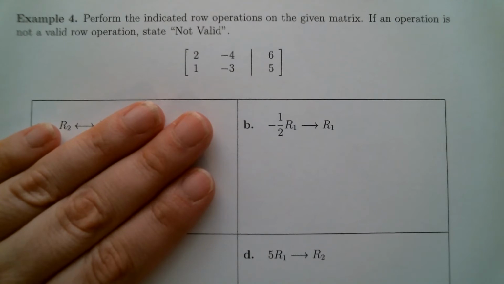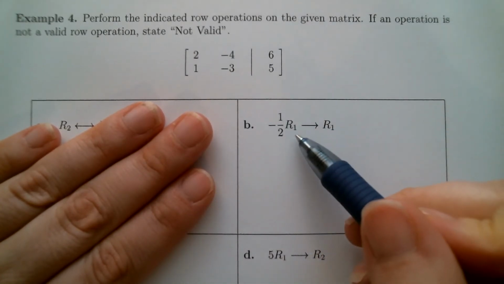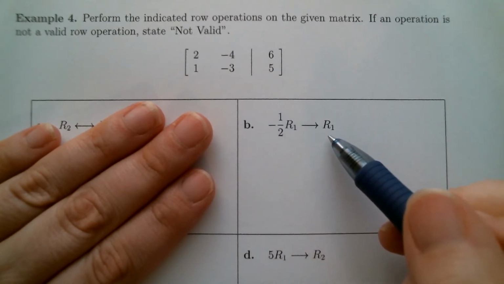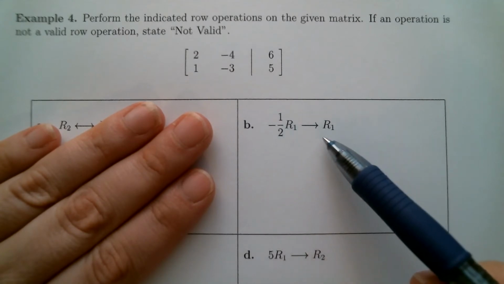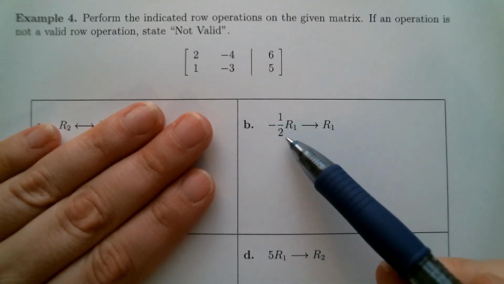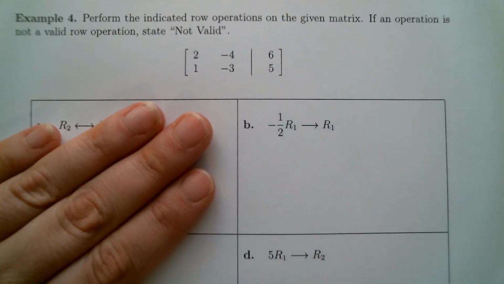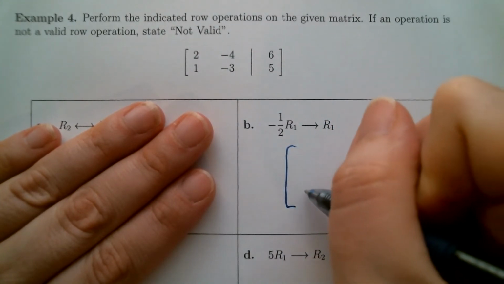It's number 2. We are multiplying one of the rows by a non-zero number. When you read this, we're multiplying row 1 by -1/2. That's going to replace row 1. Remember, if you're multiplying a row by a number, it has to replace that row. For example, if this had said to take this and replace row 2, that would not be valid. There is no mention of row 2, so we're going to leave row 2 alone.